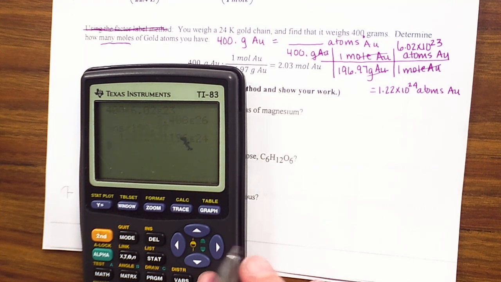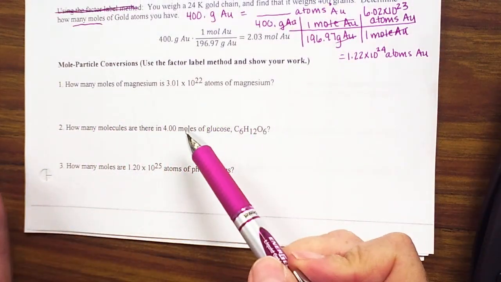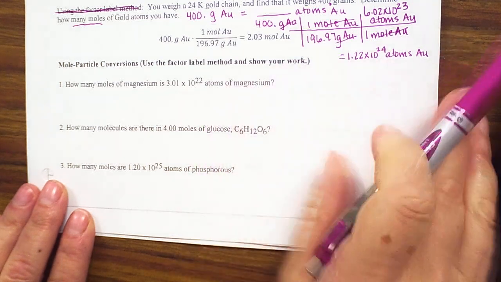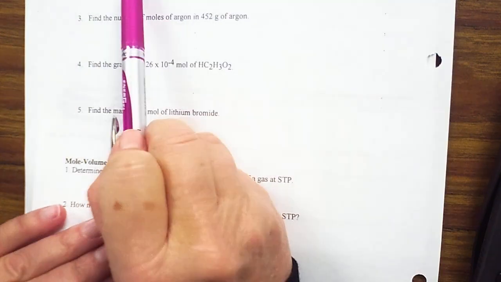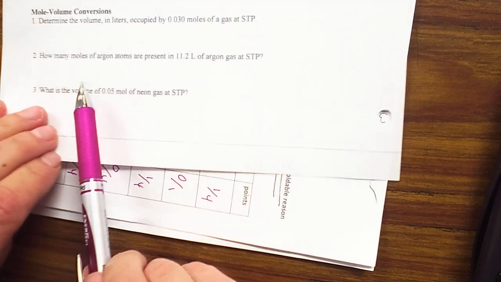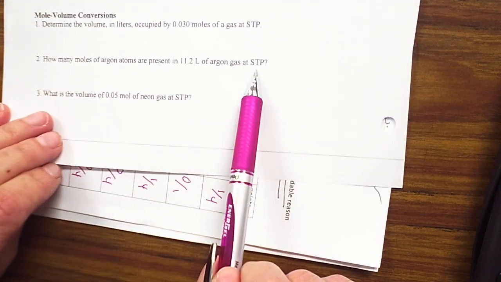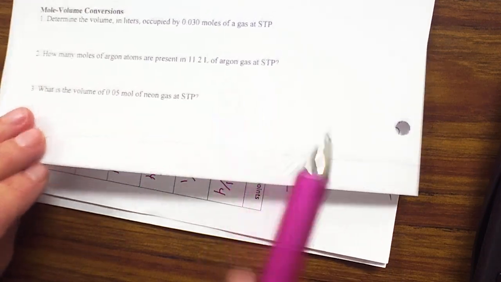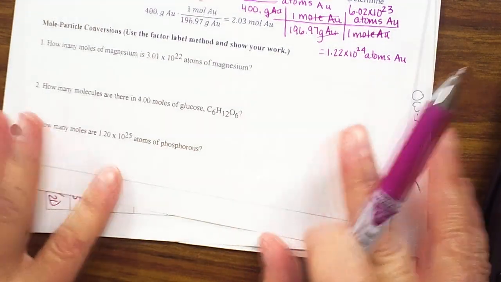All right. Okay, that's all I've got for you. Now, you're going to be doing this worksheet today. You're starting with moles, atoms to moles, and then the other side is molecules and moles, and then grams and moles, and then down here, these last three, moles to liters at STP. So when it says at STP, you know you're doing 22.4 liters to 1 mole. Okay? That's where that conversion comes in.